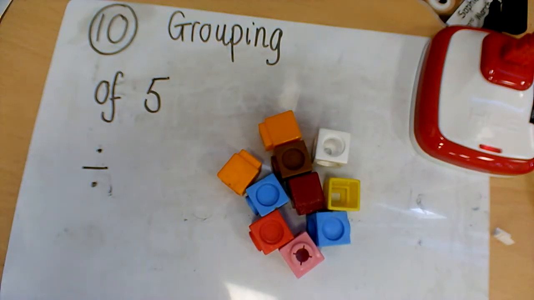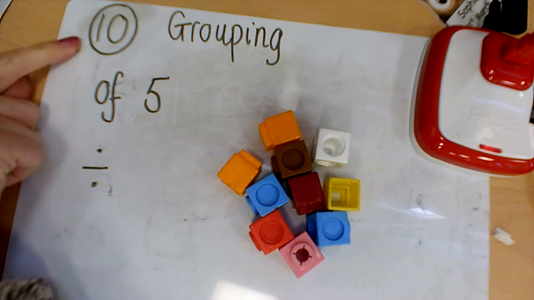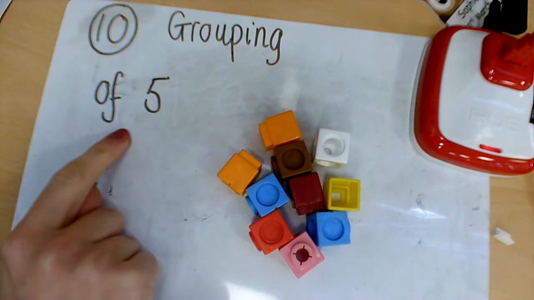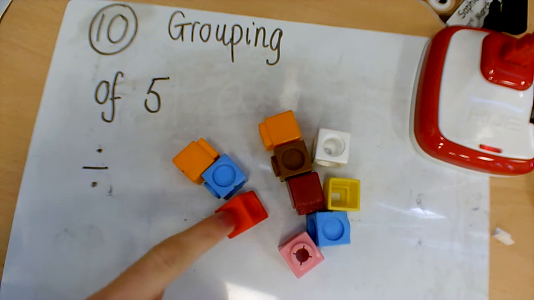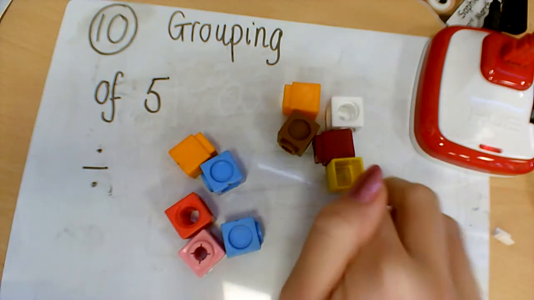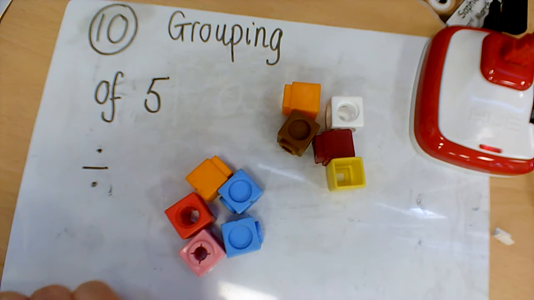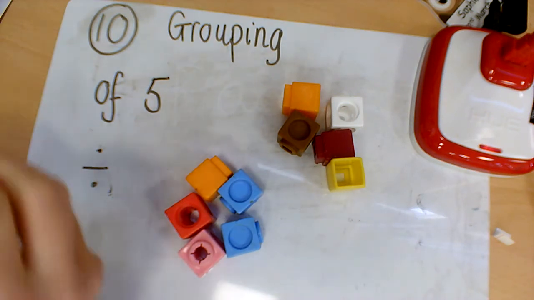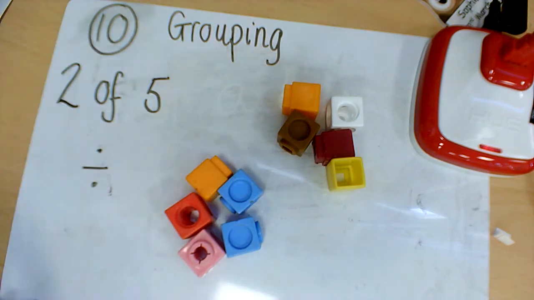So let's remind ourselves about grouping. I'm going to start with 10 objects and I want to put that into groups of 5. 1, 2, 3, 4, 5. 1, 2, 3, 4, 5. How many groups have I made? Well done. I've got 5 in each group, but I've made 2 groups of 5.